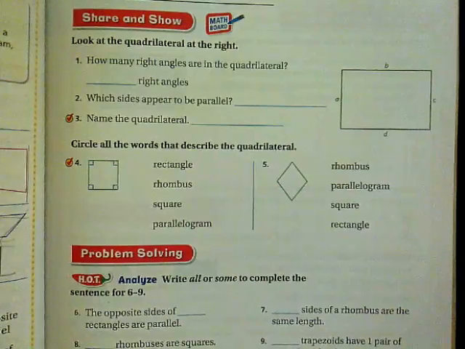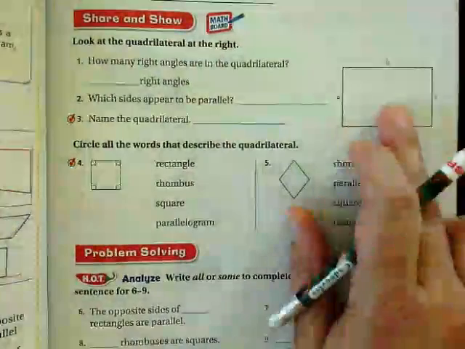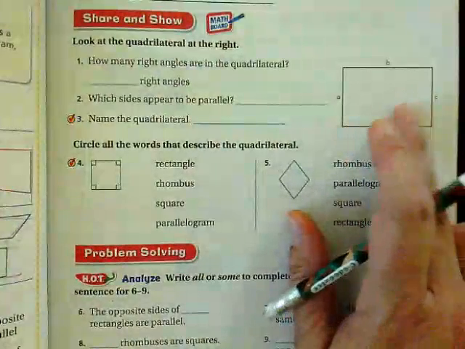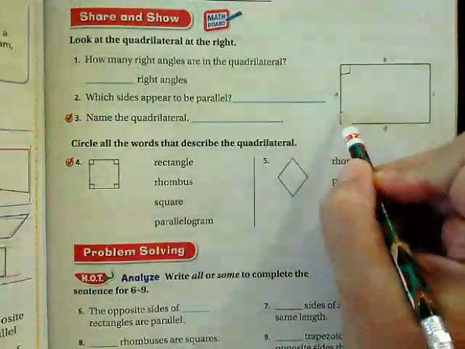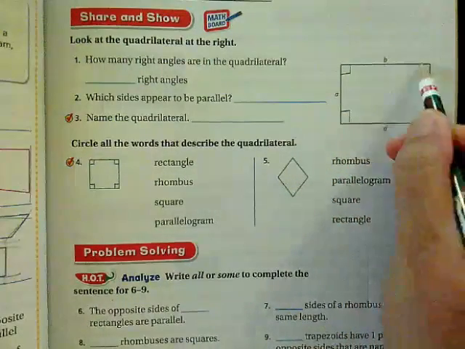All right, let's check our work. Let's start with the Sharon show. It says, look at the quadrilateral at the right. How many right angles are in the quadrilateral? Well, I have 1, 2, 3, 4.